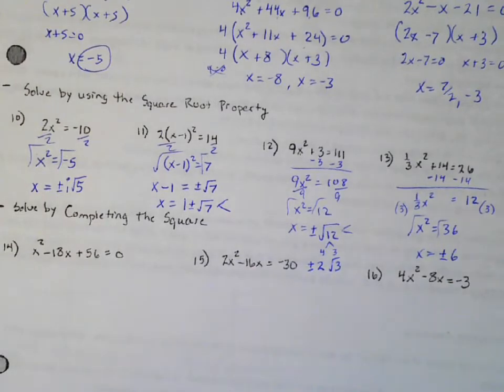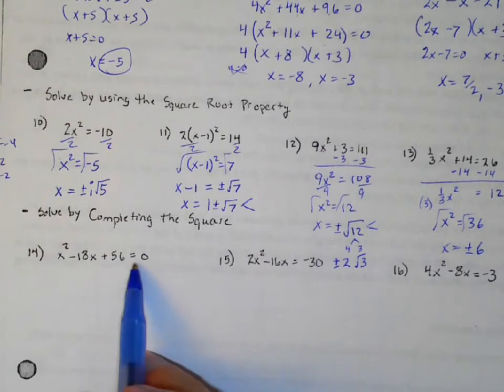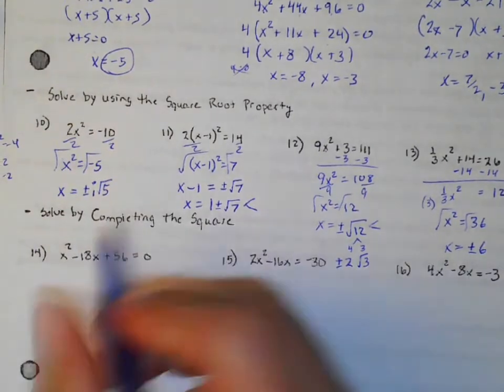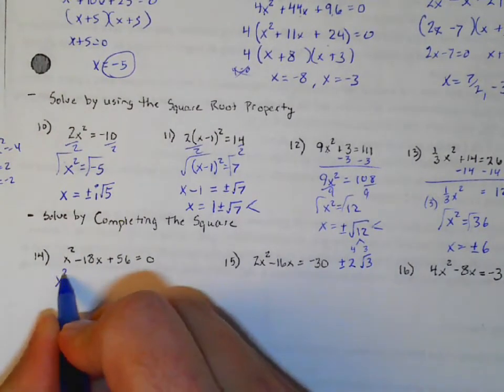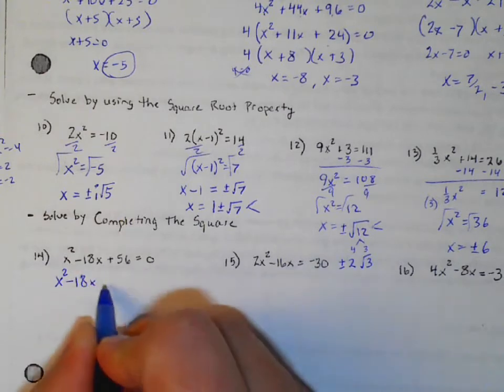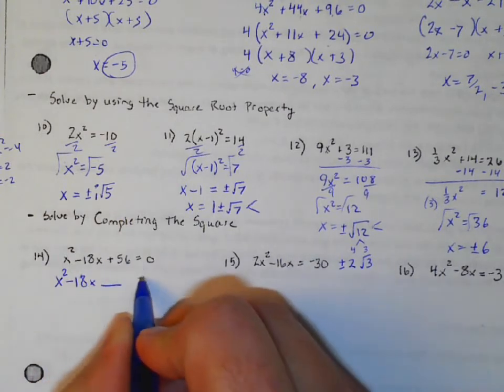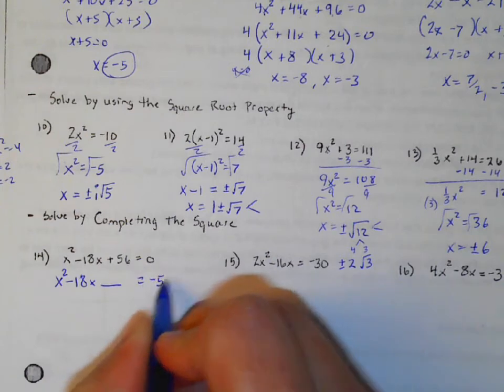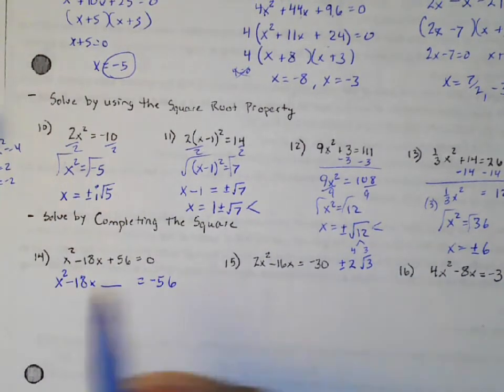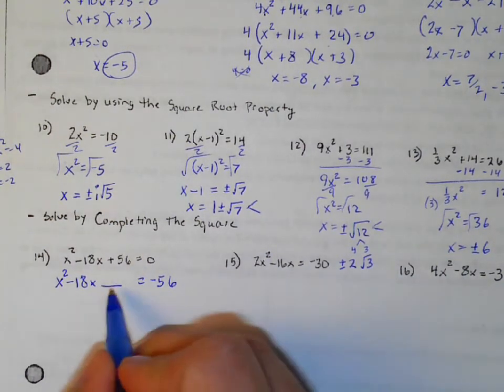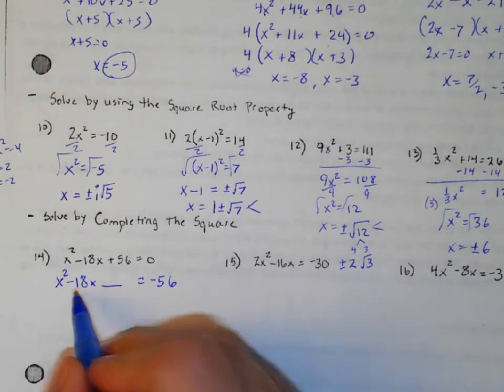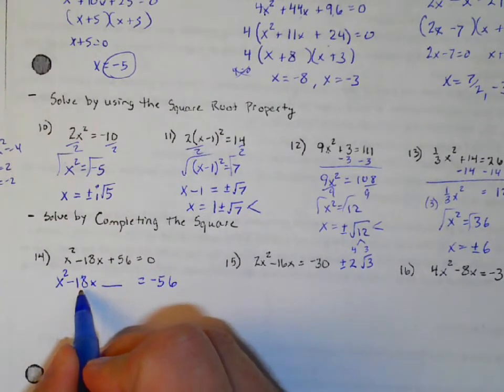Okay, next, completing the square method. So we worked with completing the square the other day, right? So if you remember, what we're going to do first is we want to be able to complete the square. So I'm going to take this 56 over to the other side by subtracting it. And we have to complete our square now. So we have to take half of this and square it, just like we did the other day. Half of this is -9.